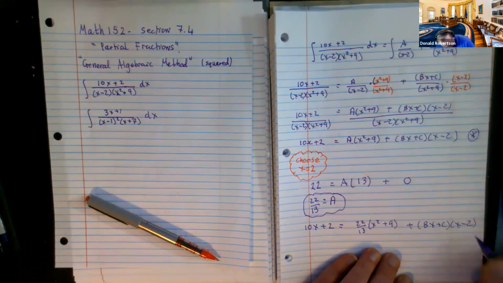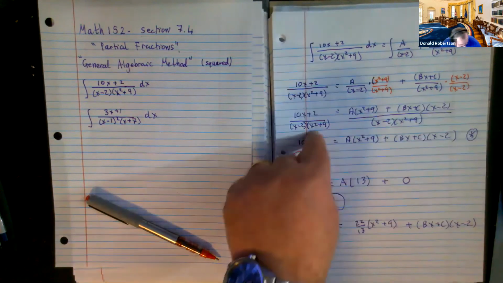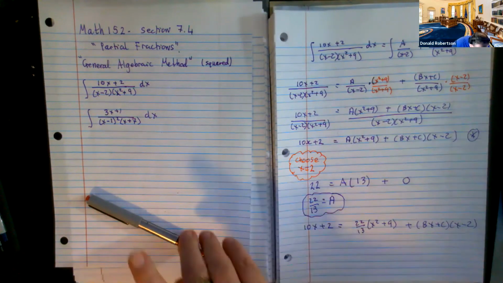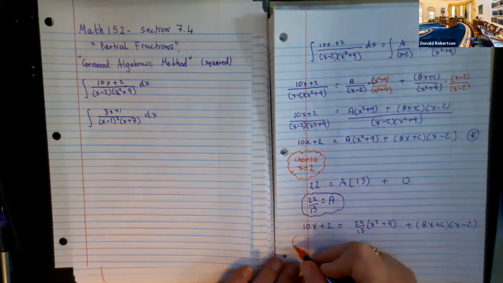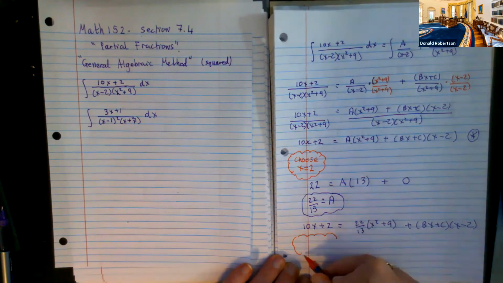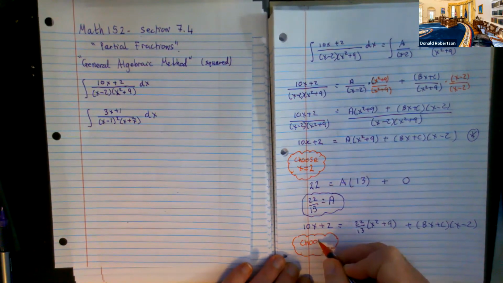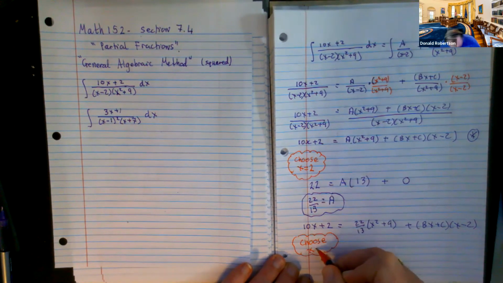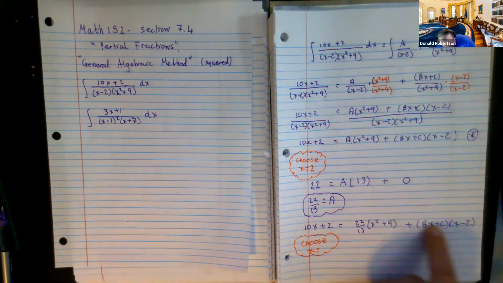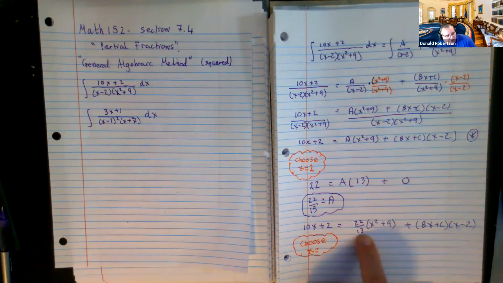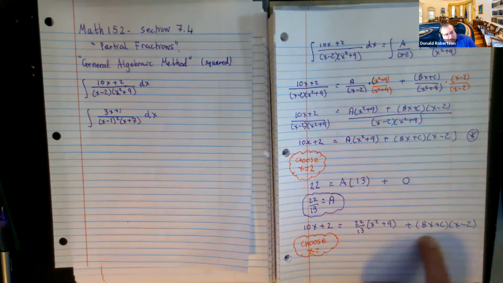So this has now become that. And repeat the process. Look at this expression here. There's a B and a C still to be found.